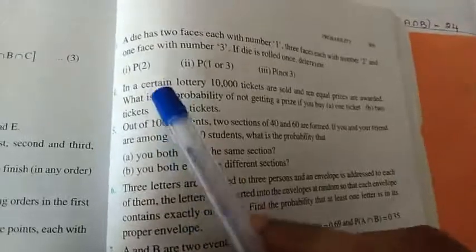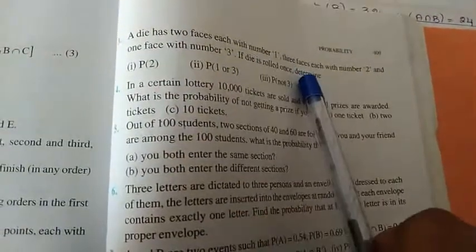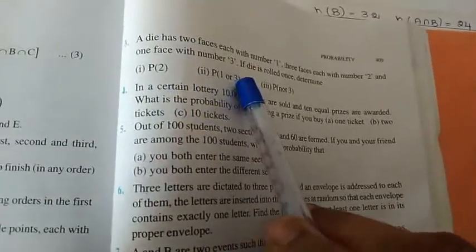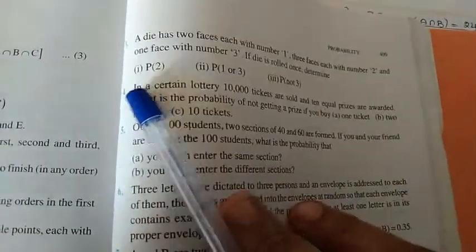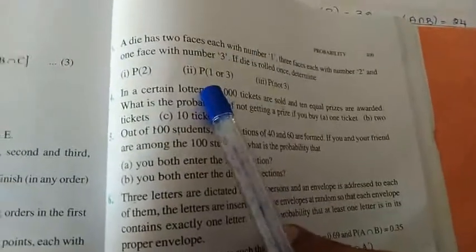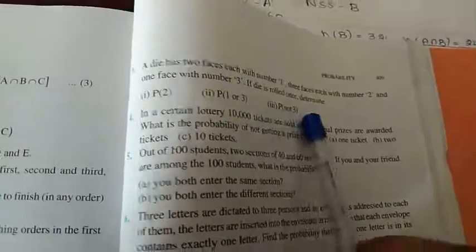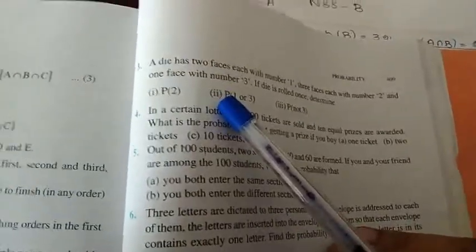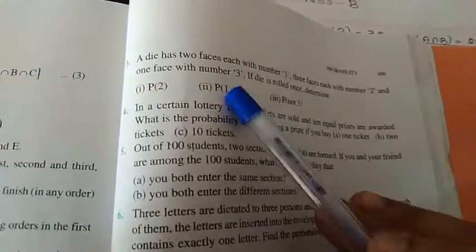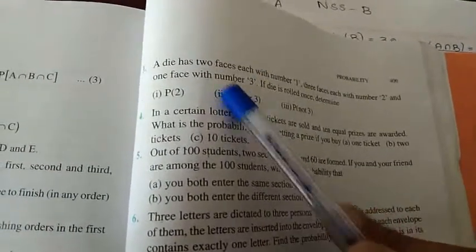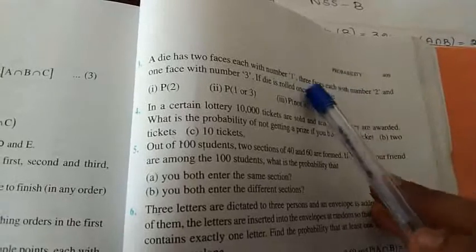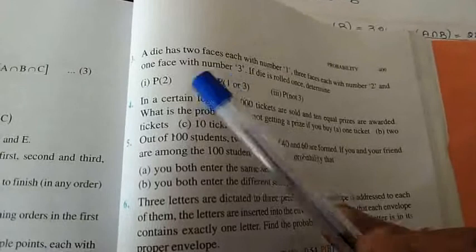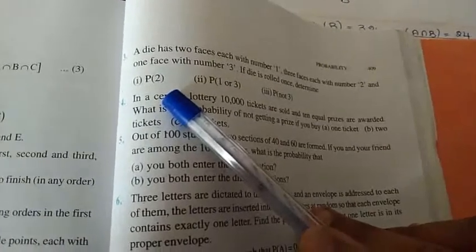A die has 2 faces each with number 1, 3 faces each with number 2 and 1 face with number 3. If the die is rolled once, determine the probability of getting 2, the probability of 1 or 3, and the probability of not 3. Normally a die has 6 faces numbered 1 to 6, but here they have given 2 faces numbered 1, 3 faces numbered 2 and 1 face numbered 3.